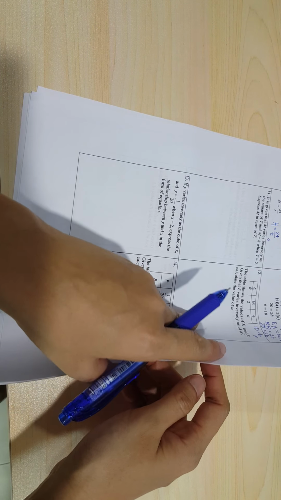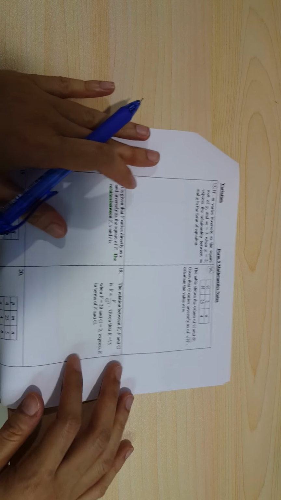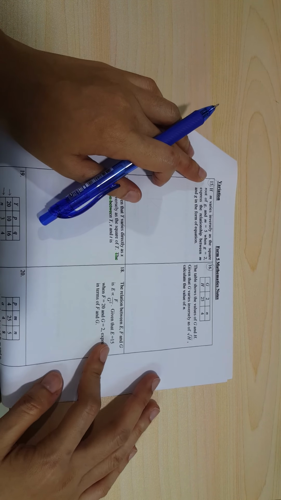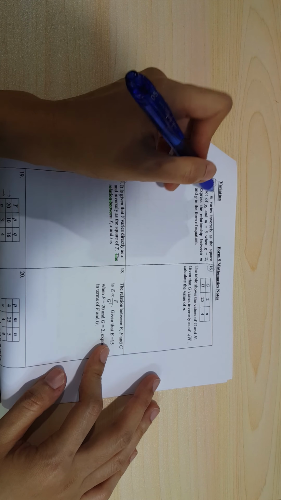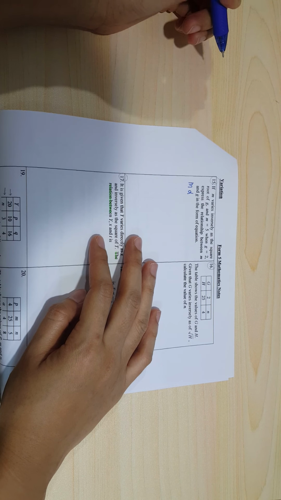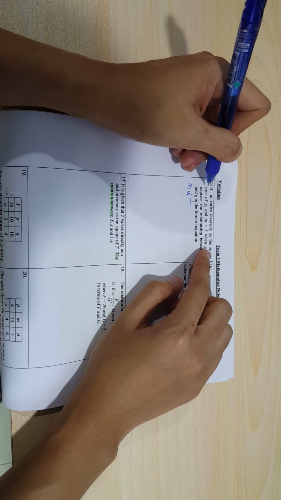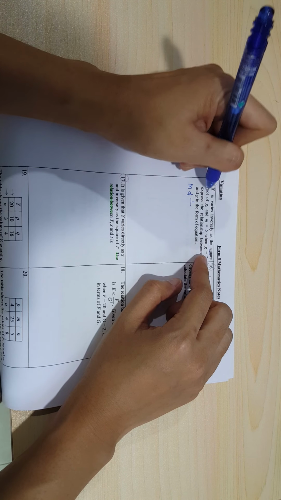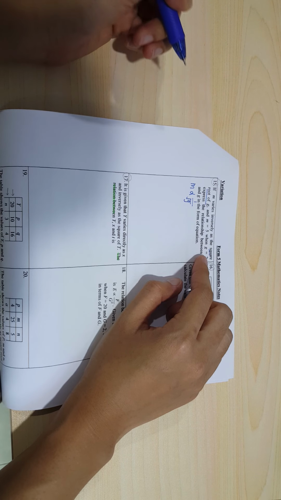Then continue. Okay, here I want to show you. This is joint variation now. Is it? I'll try 15. If M varies inversely, you use the variation symbol. Inversely means 1 over something, 1 over square root of G. Read the question properly. They want square root of G.